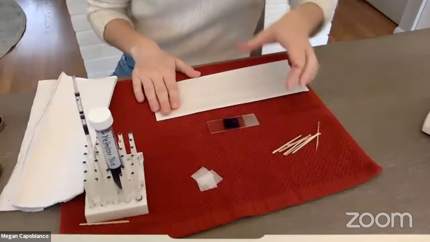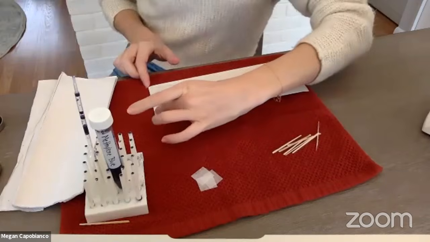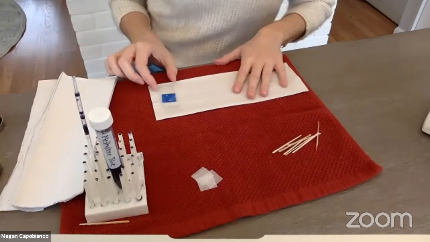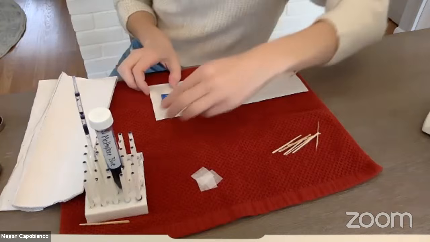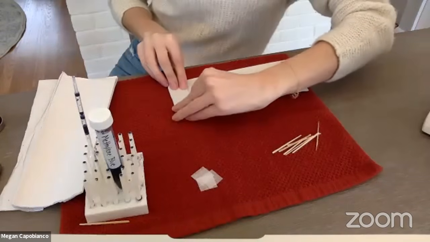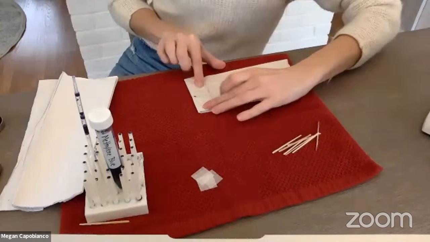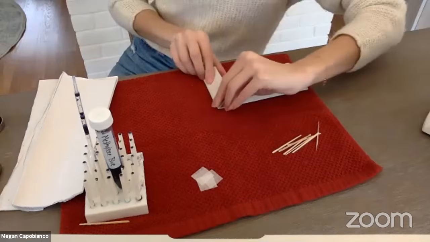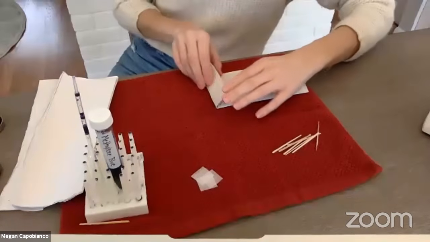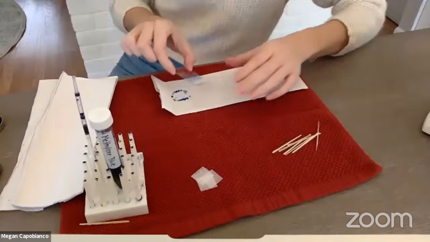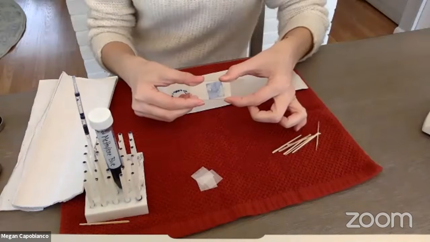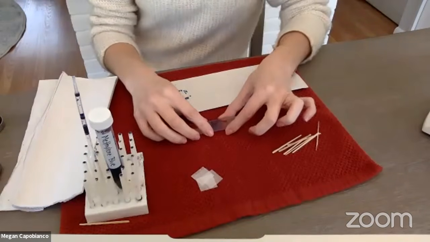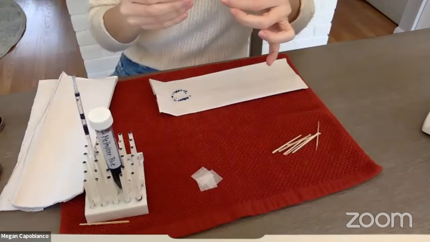And now my next step, I like to take my prepared slide and fold it up in a paper towel to get rid of any excess methylene blue. So just carefully fold it a few times. You can see some of it coming through the paper towel. Press down a few times and then unravel it. Okay, so now my slide is ready to be viewed under the microscope. So let's take a look at it.